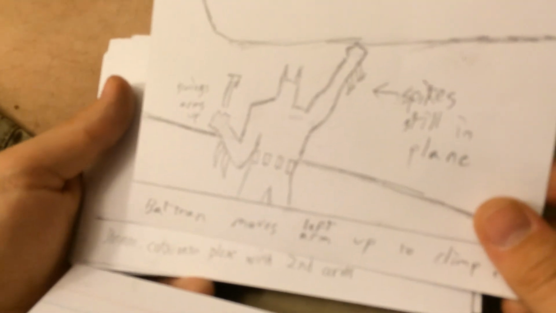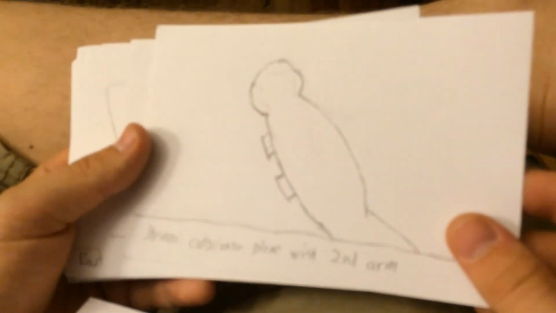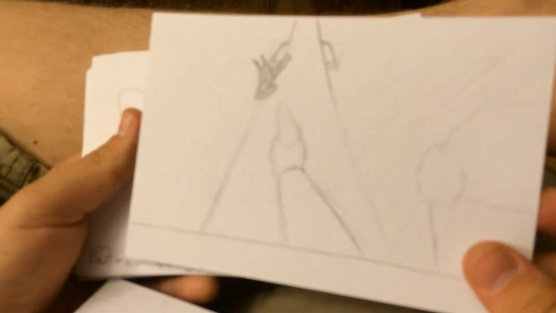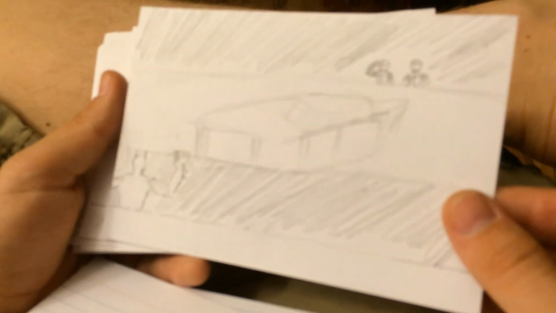You can start to see the different artists have taken over at this point. Batman cuts into the plane with his second arm. He's dipping under the plane so they can't shoot at him. Swinging under there. Latches on. There he is, crawling along the plane. I don't know what's happening here. I think he's starting to shimmy.